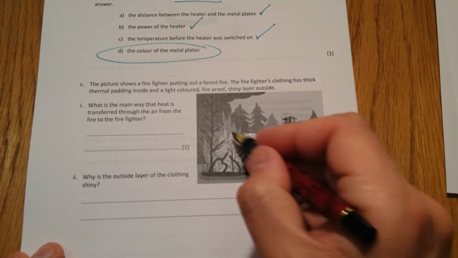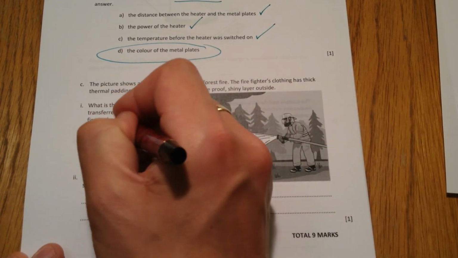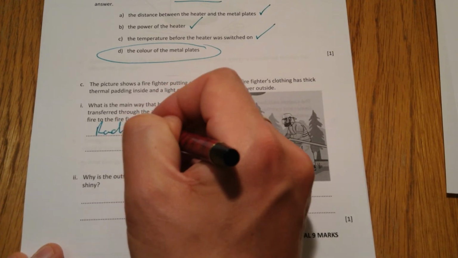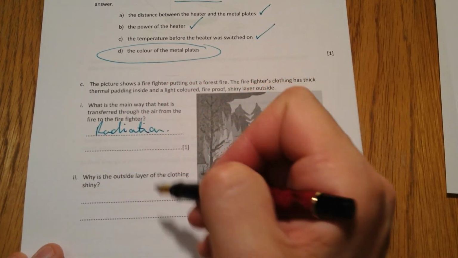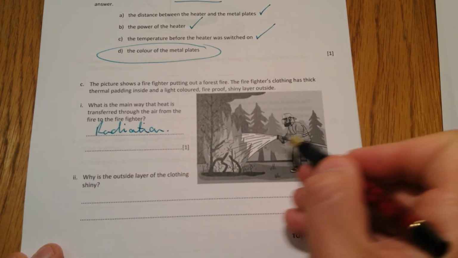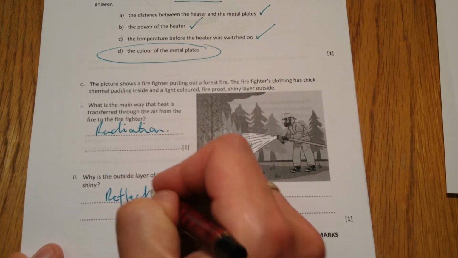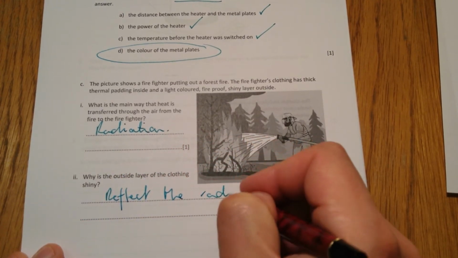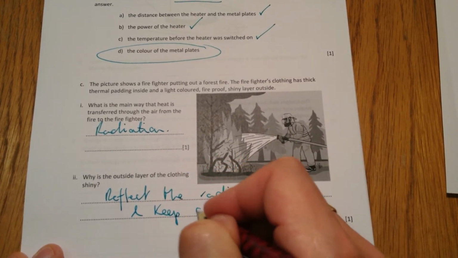Good. What about the firefighter? Here there's a fire. How is the heat getting to him? Well, through radiation. If you want to try and remember this, you think to yourself, a fire heats you more through radiation than through conduction or convection. Therefore, why is the outside shiny? It's to reflect the radiation and keep cool.